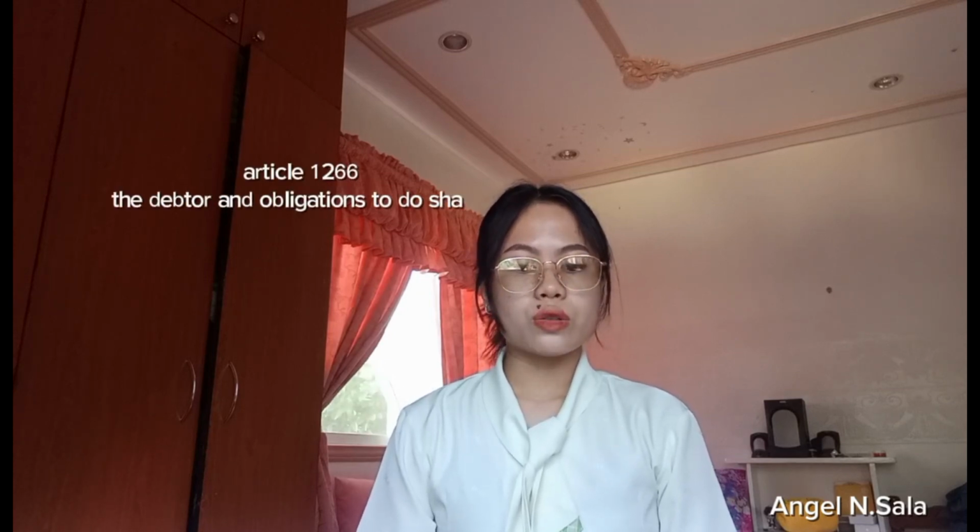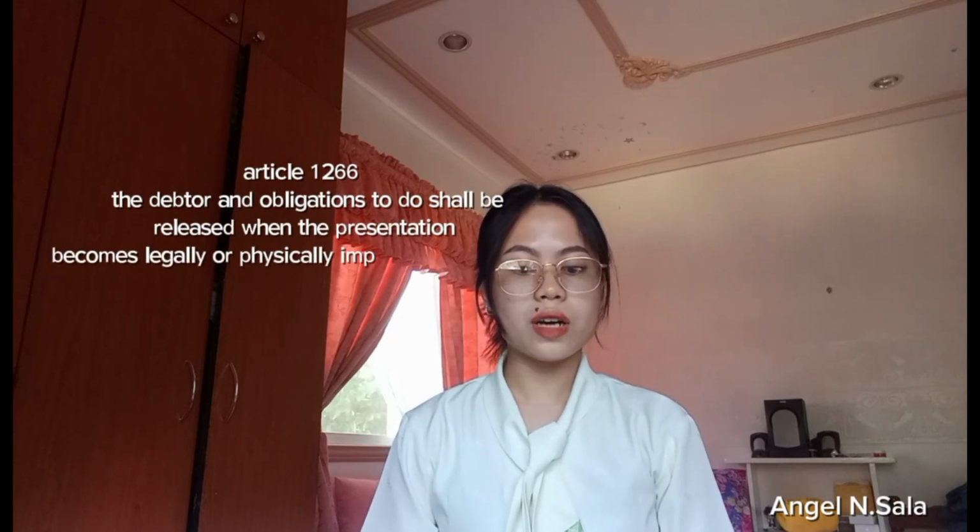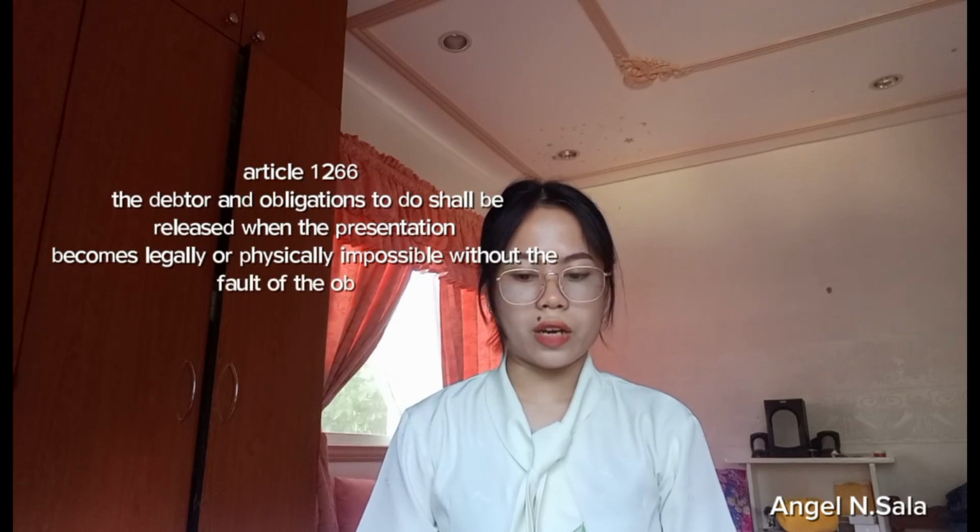So now let's proceed to Article 1266. The debtor in obligation to do shall also be released when the presentation becomes legally or physically impossible without the fault of the obligor. So, let me just clear things up. Loss is not just limited to the loss of things. This also includes the impossibility of a performance. So Article 1266 talks about the effects of loss or impossibility of performance in personal obligation.